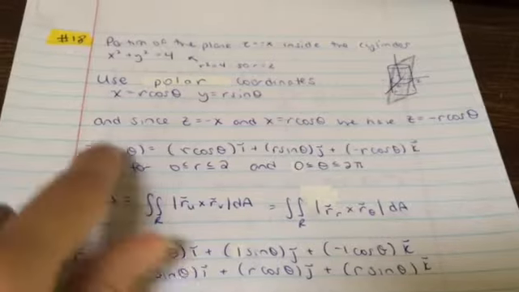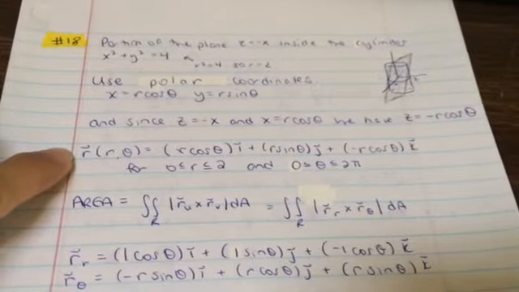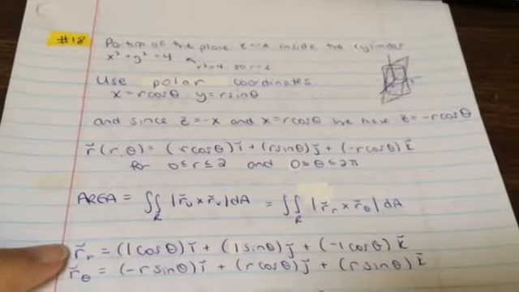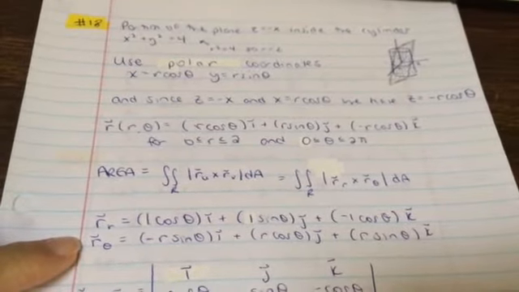So I need the derivative. So it's the derivative of this r, first with respect to r and then with respect to theta. So take the derivative with respect to r and you get this. Take the derivative with respect to theta and you get this.